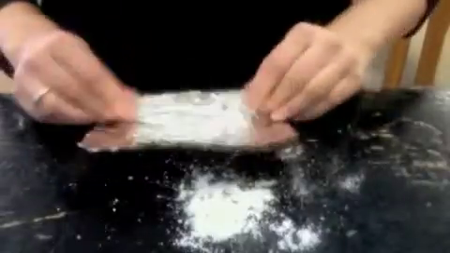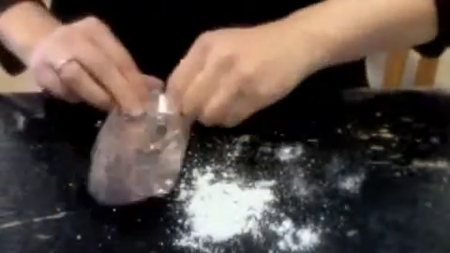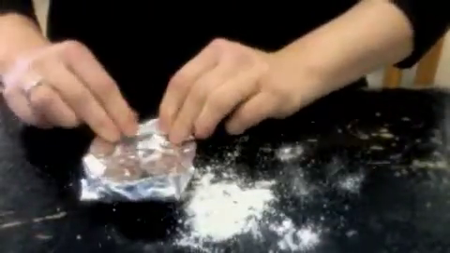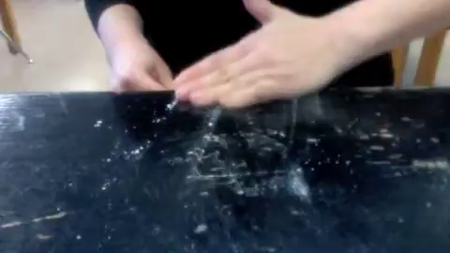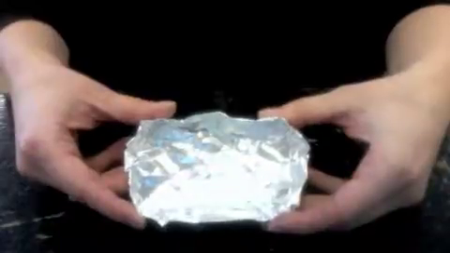Now I'm going to make a little boat with my foil piece. I'm just going to fold it up a little bit so that I have some sides that will allow the sugar not to fall out. And then I'm going to move my sugar sediment into the foil boat. Again, you should be thinking about the rock cycle here and what is the name of the process that involves the moving of sediment into another location.